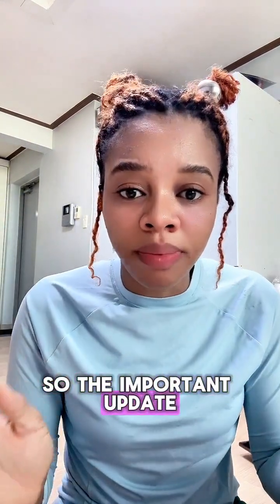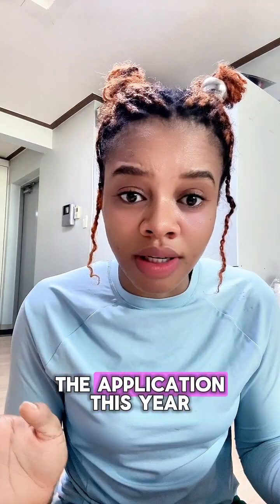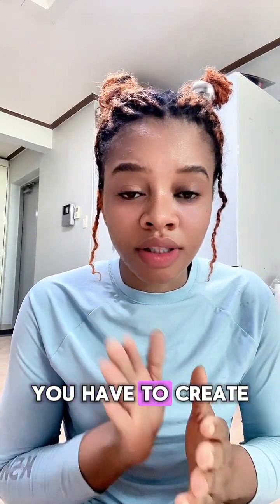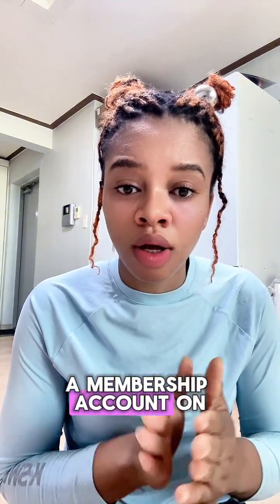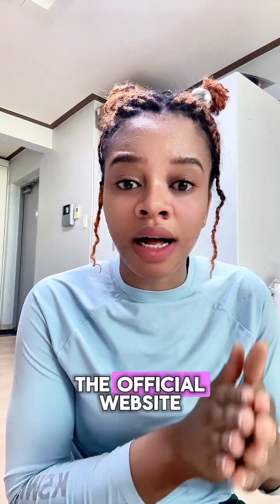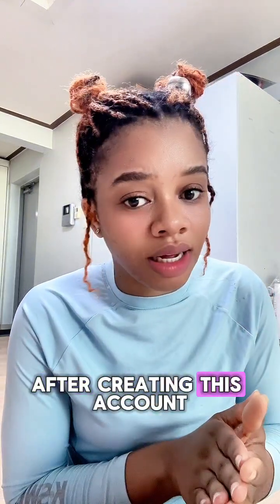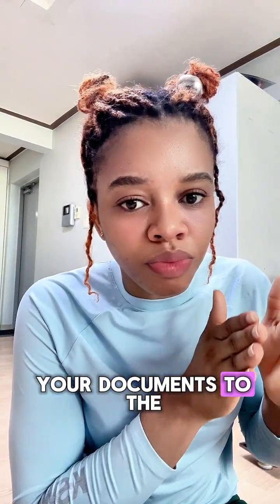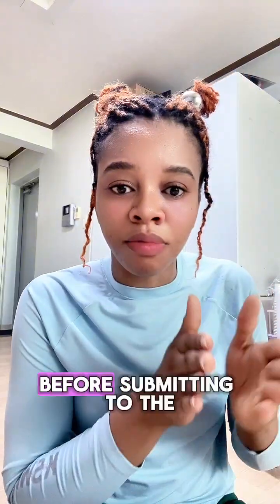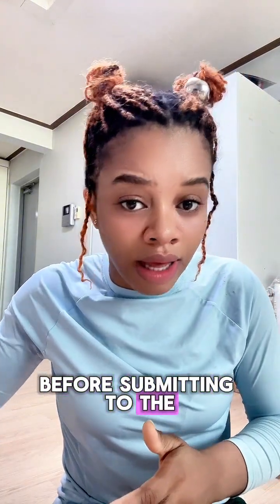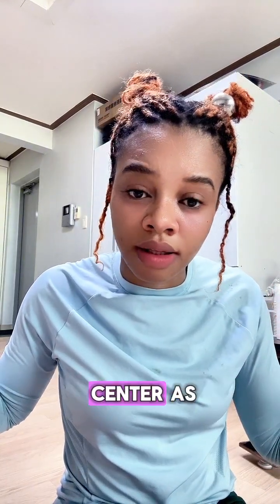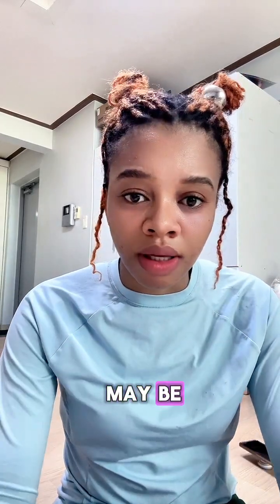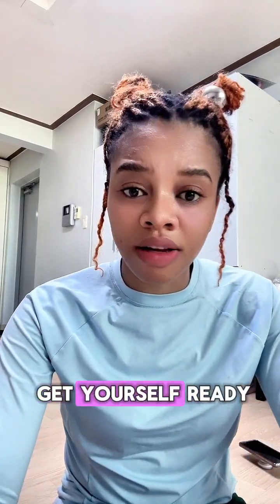The important update, something that changed for the application this year, is that the application starts online. You have to create a membership account on the official website. After creating this account, you can submit your documents to the website, before submitting to the embassy, Korea Cultural Centers or university, as the case may be. So it's very important. Get yourselves ready.